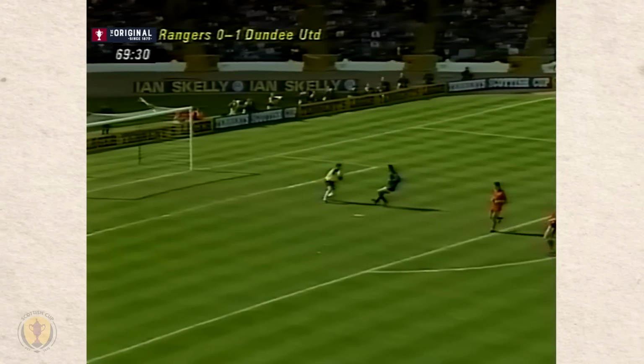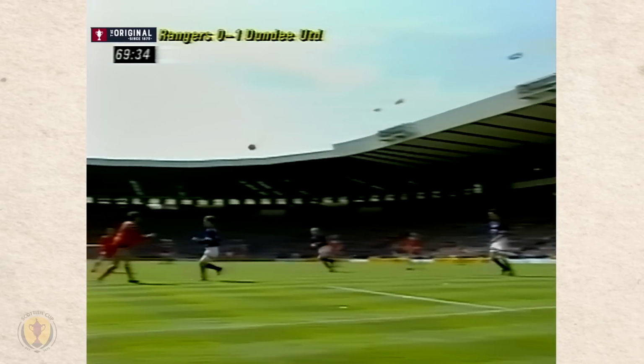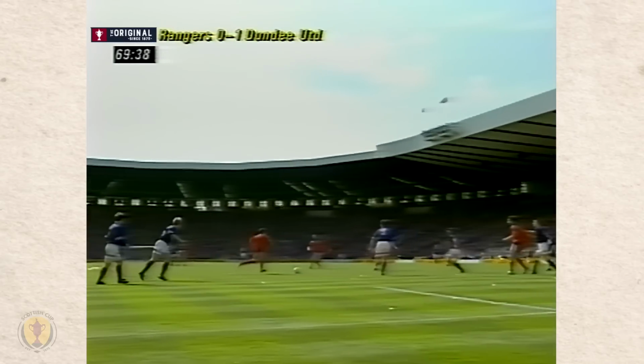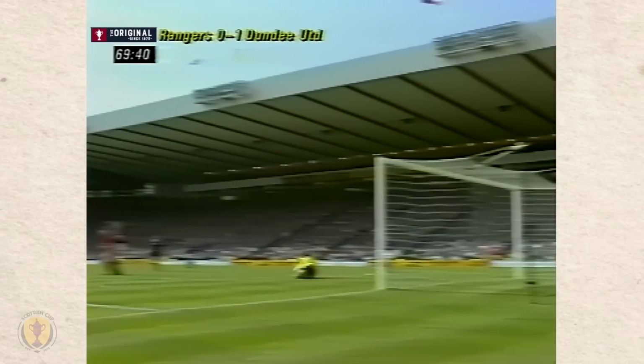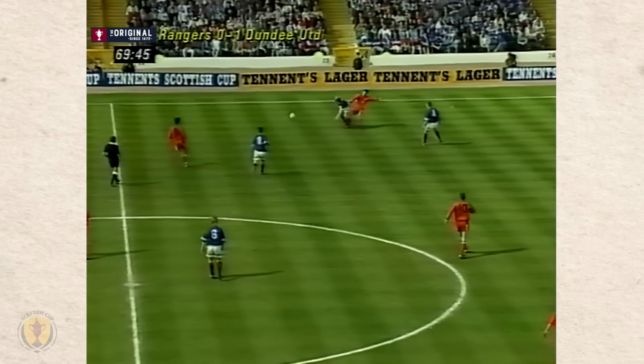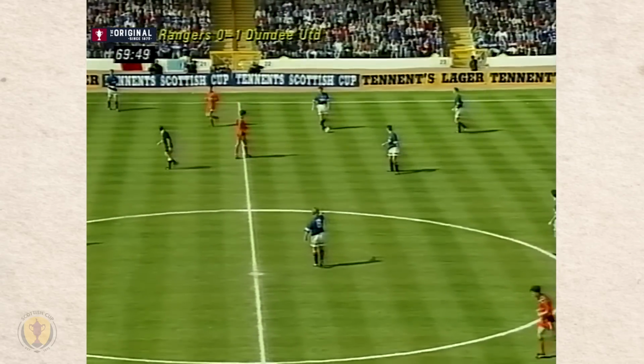Headed pass back from Petric. Totally secure. It's a good back post cross, and when the ball comes down to Jim McInally, he knows what he's doing. He's hoping that he gets a good shot in there, but it's not really one that's going to trouble the goalkeeper. Nevertheless, another threat from United. Bit of jersey pulling there, clearly by McLaren. The Rangers have a free kick.